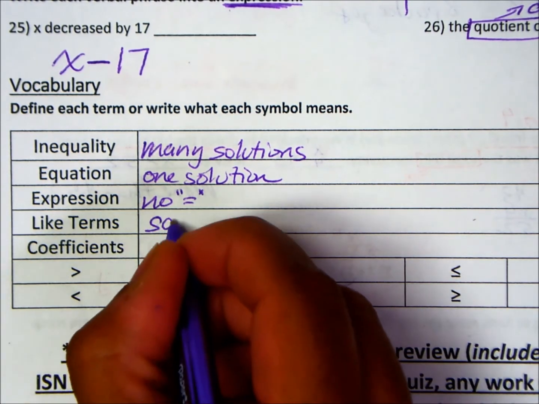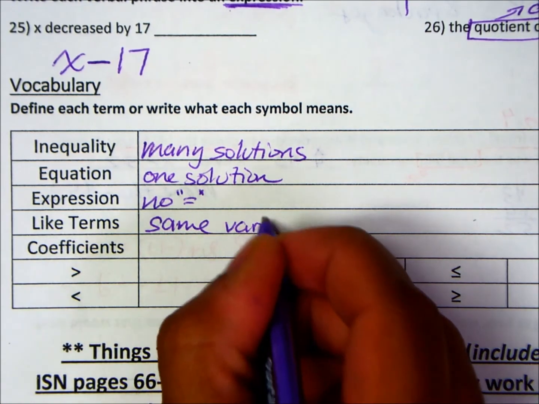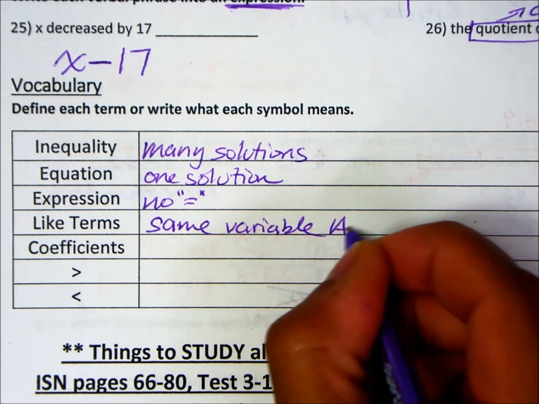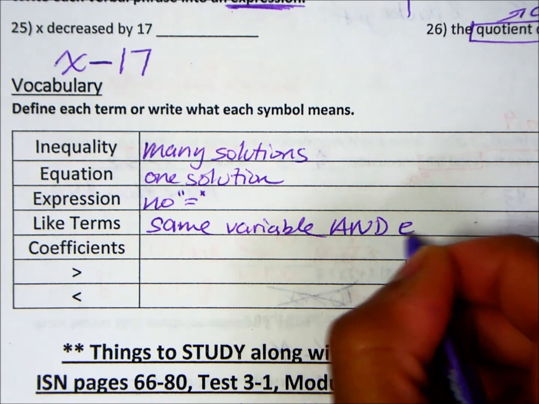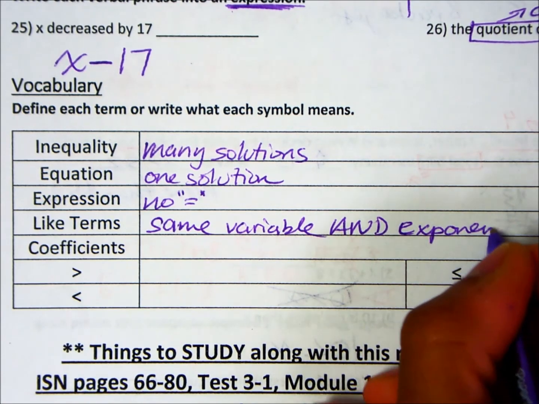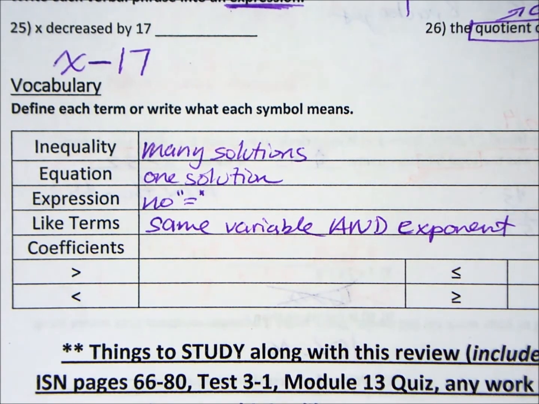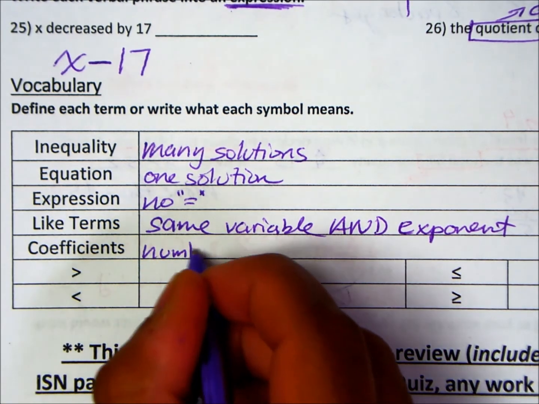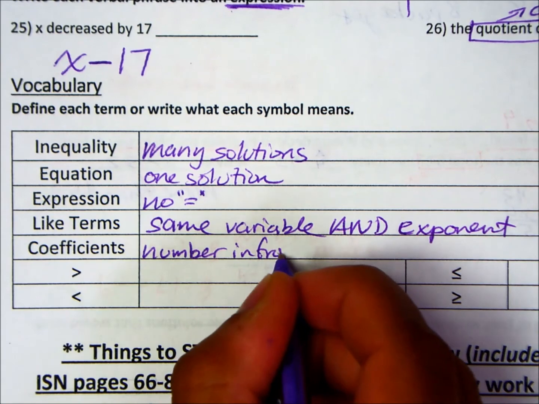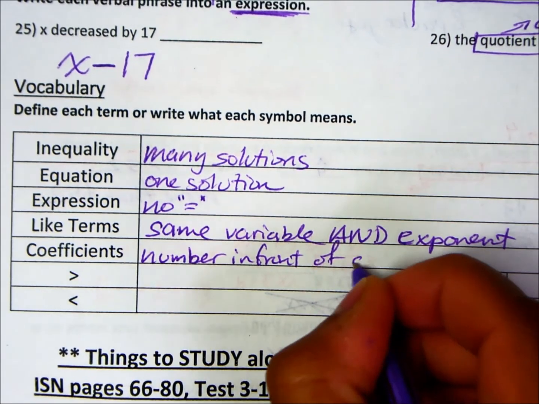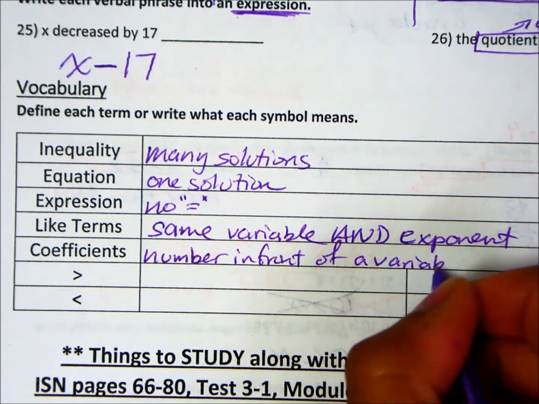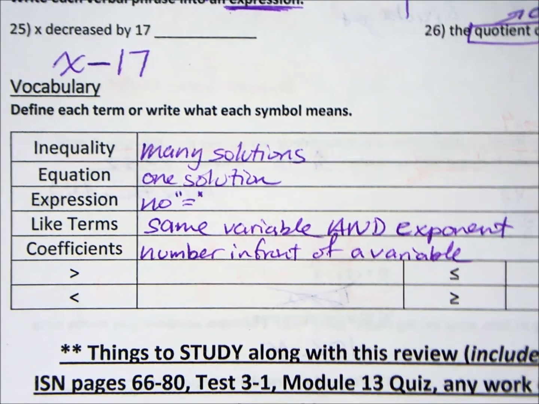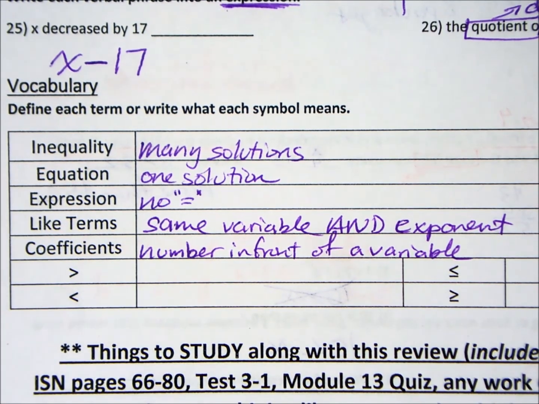Like terms, remember, same variable and exponent. Coefficients is the number in front of a variable. Now, these aren't straight from the textbook. Study the definitions from your textbook. These are just my helpful hints to help you out with study.